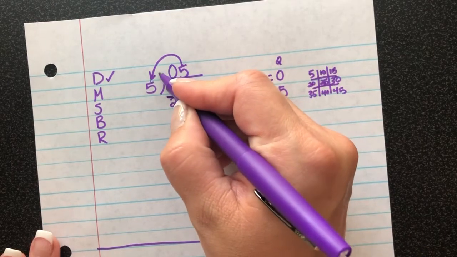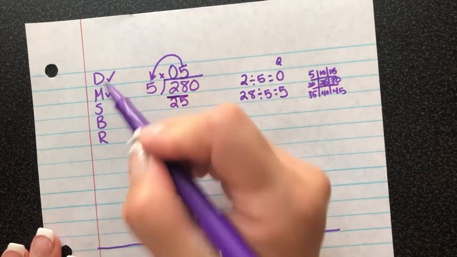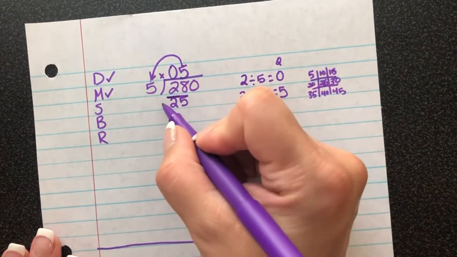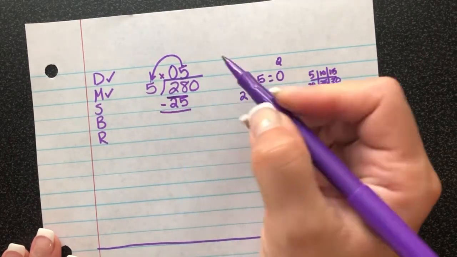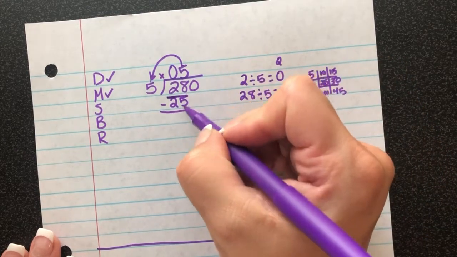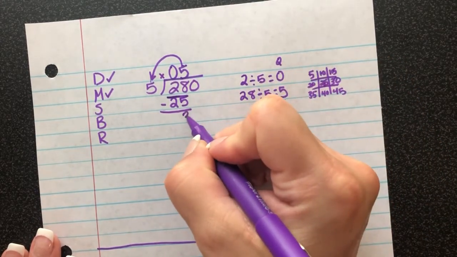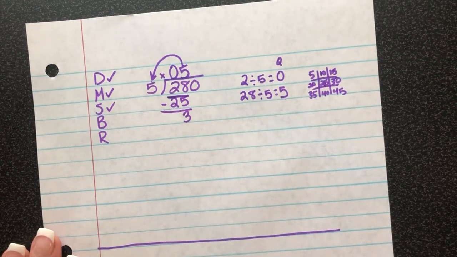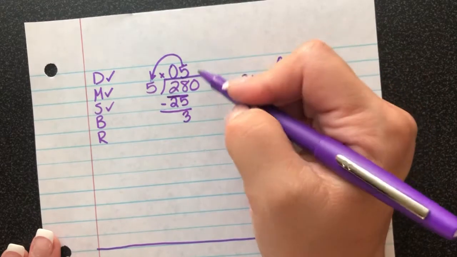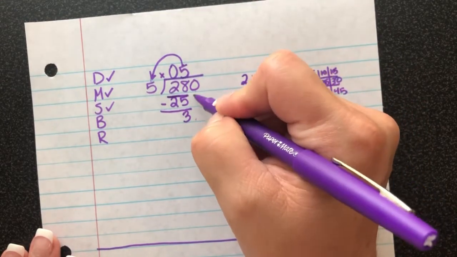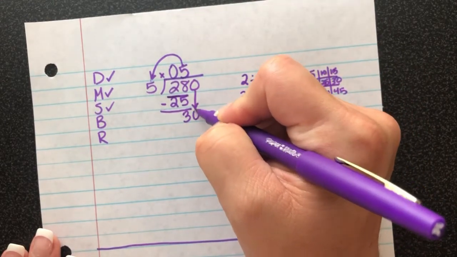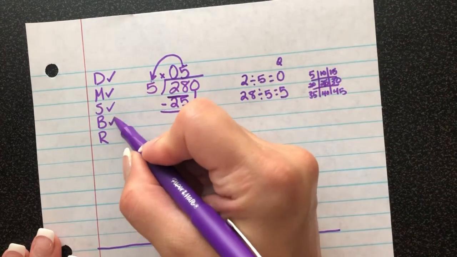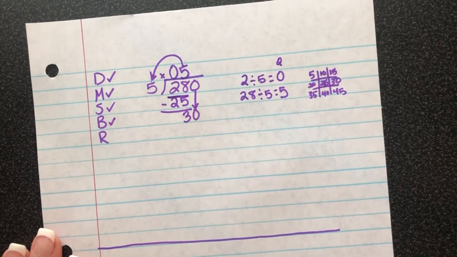I forgot my little multiplication sign. All right, so we've multiplied. Now I need to subtract. So I'm going to subtract 28 minus 25. 8 minus 5 is 3. So I've subtracted. Now I need to bring down. I have a 0 over here that I need to bring down, and it's going to go next to that 3. So now I have the number 30. I've brought down.